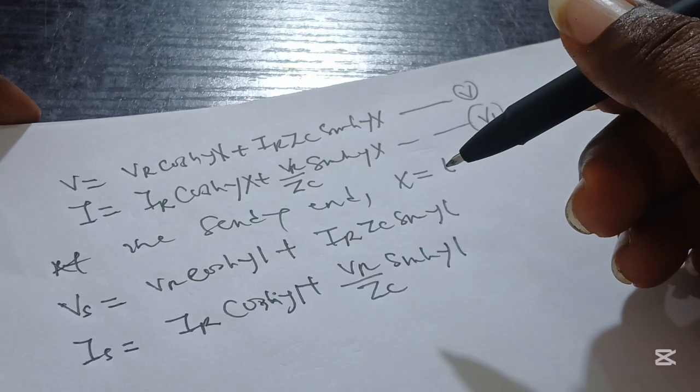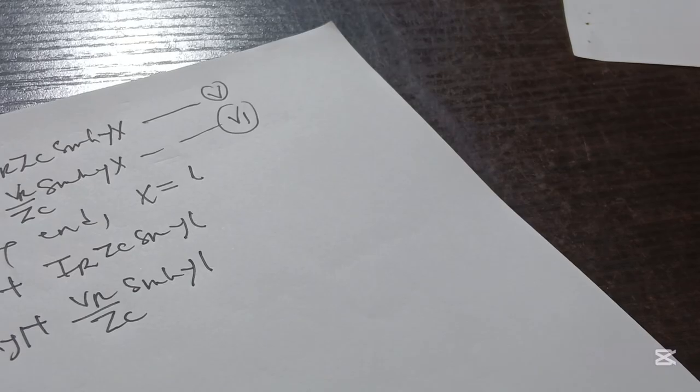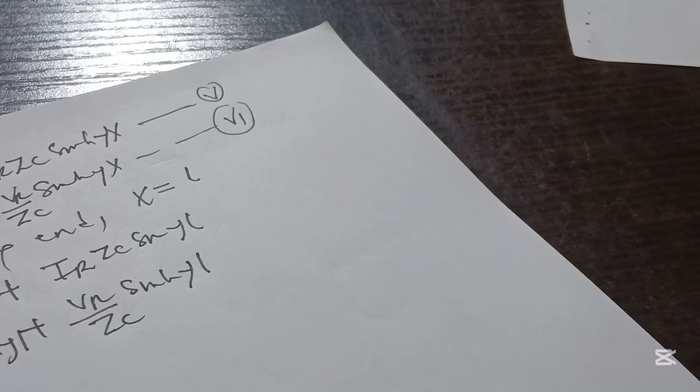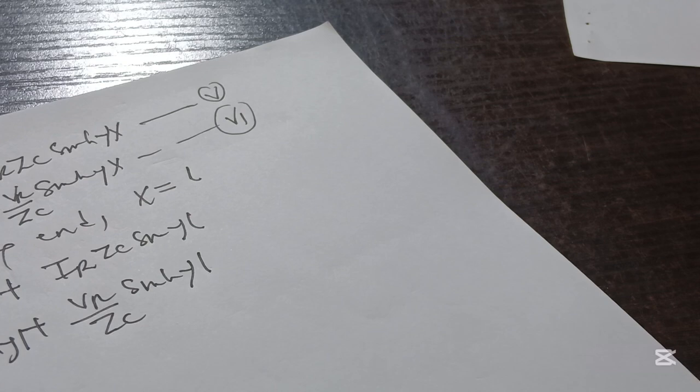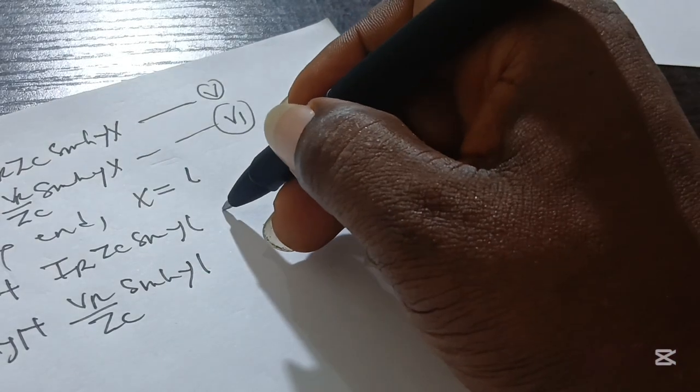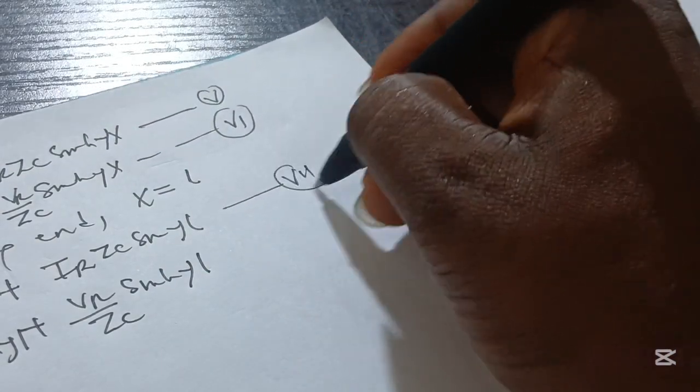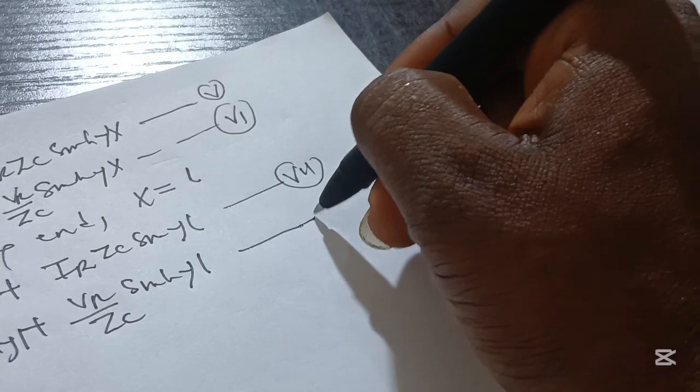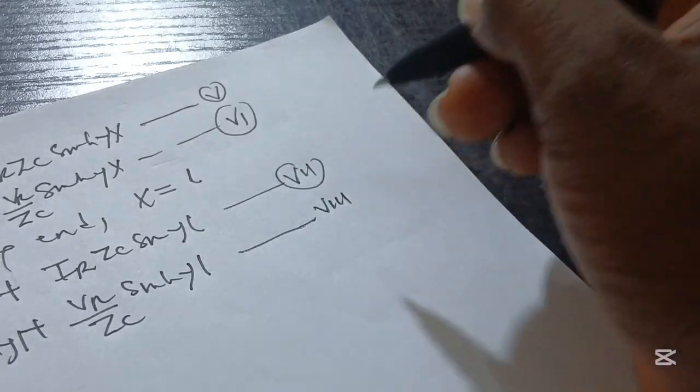So we can actually make something the subject of the formula. In order to further simplify the equation, we can try to make VR and IR the subject of the formula. Let's call this equation 7, and we can call this equation 8.